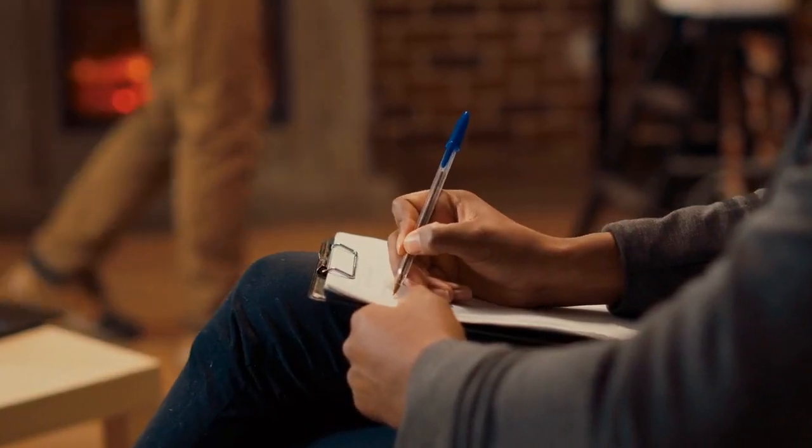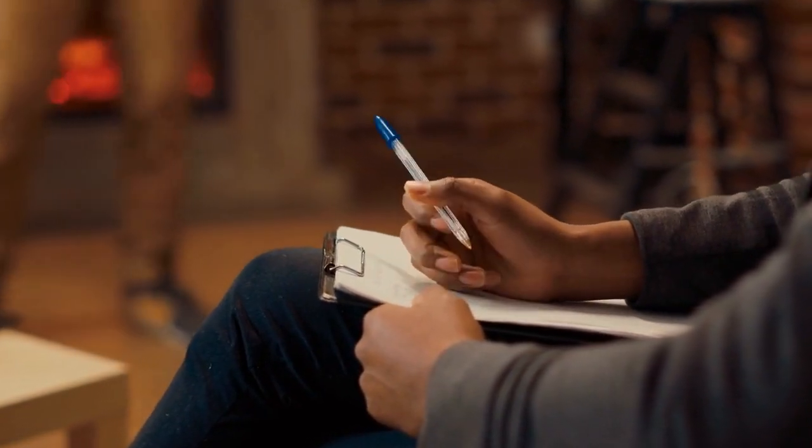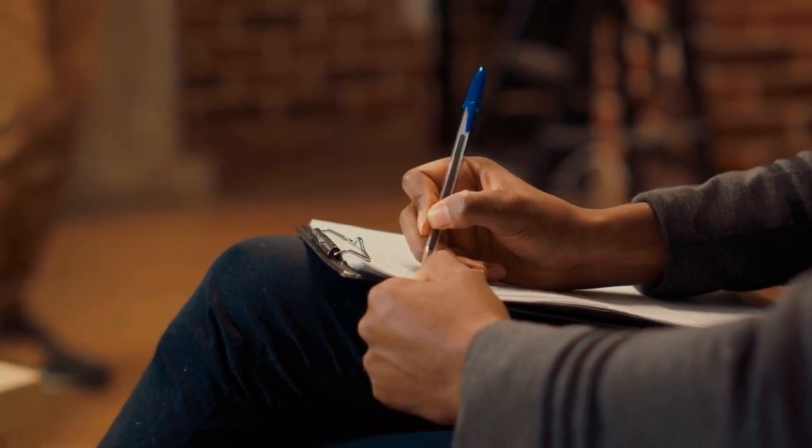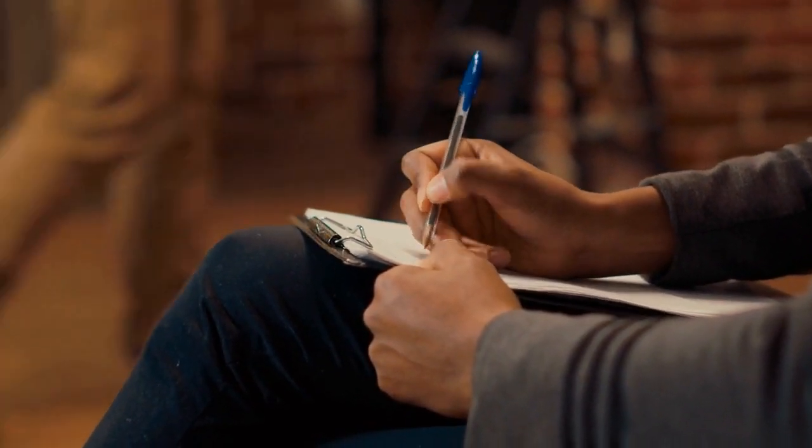Creating a last will can seem like an intimidating and complicated process, but it doesn't have to be. By gathering important documents and carefully choosing the right executor, you'll be able to quickly and easily draft your last will.